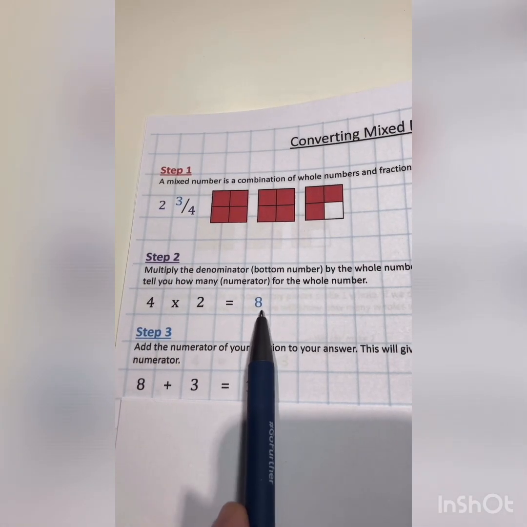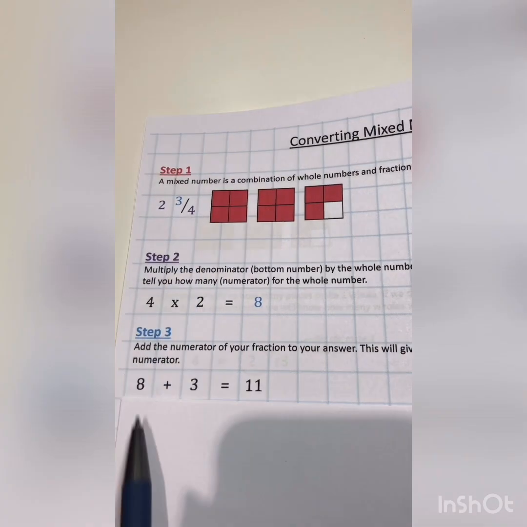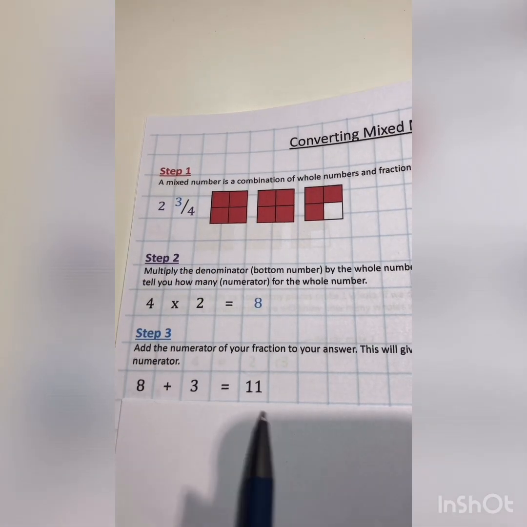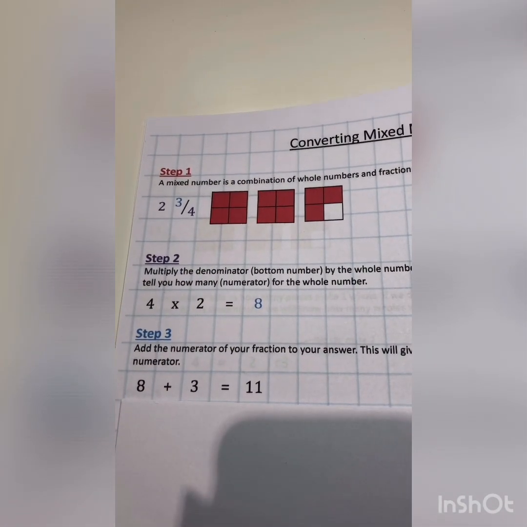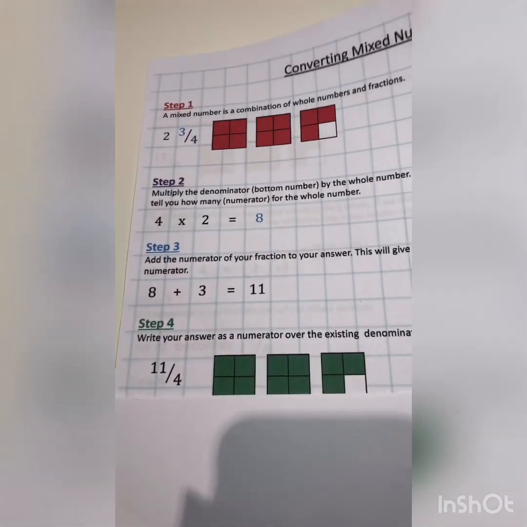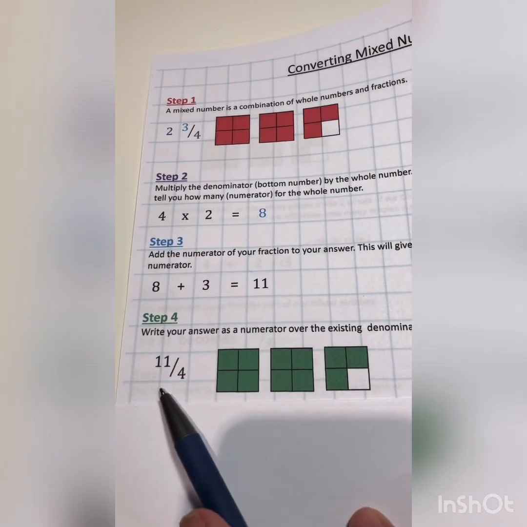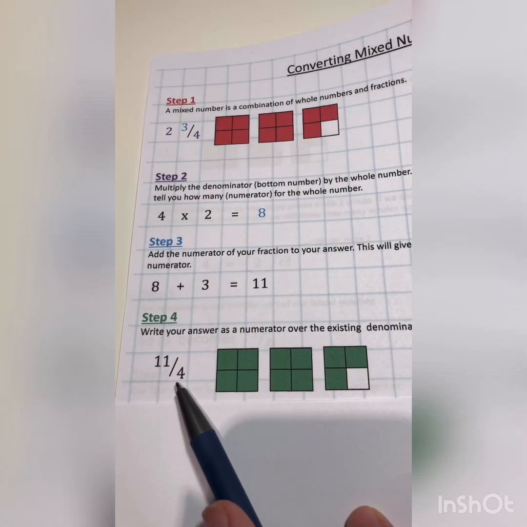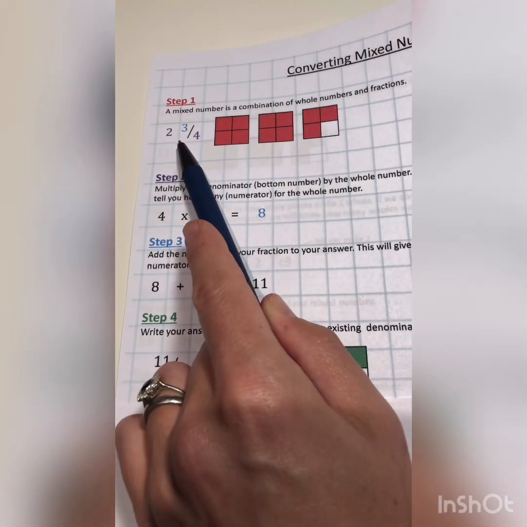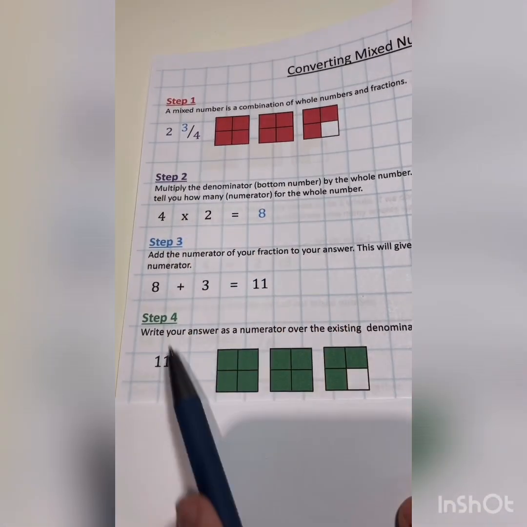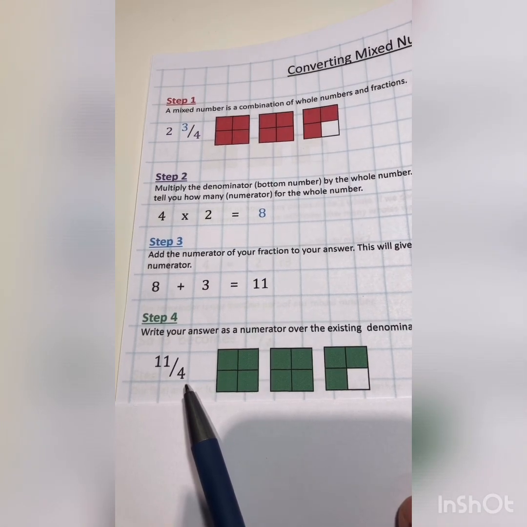So then it's 8 add 3 equals 11. And then what you end up with is your improper fraction, and it is 11/4. So 2 wholes and 3/4 is the same as saying 11/4.